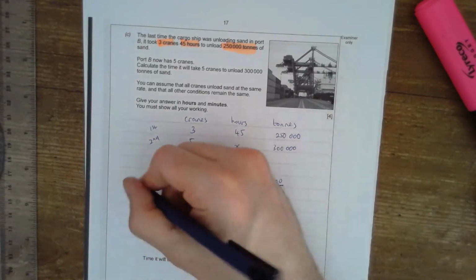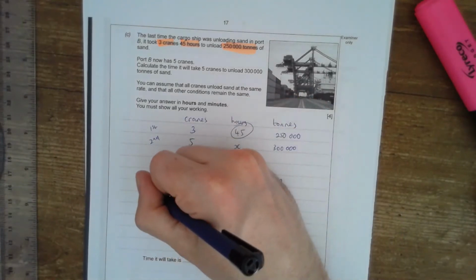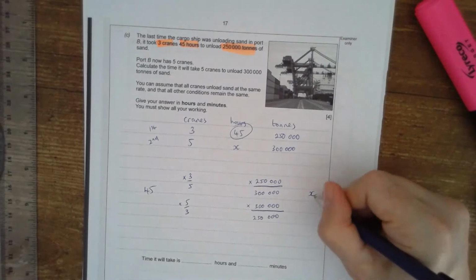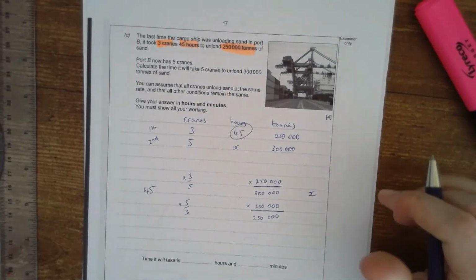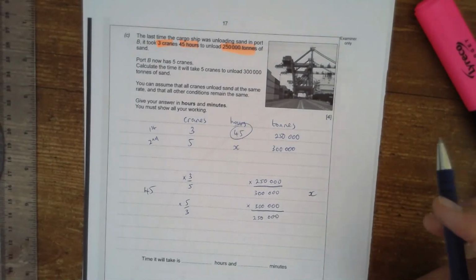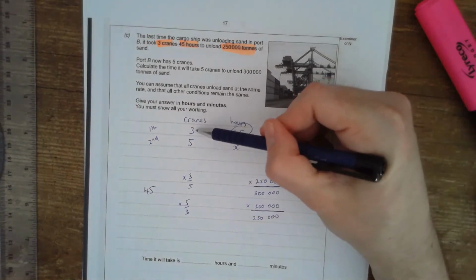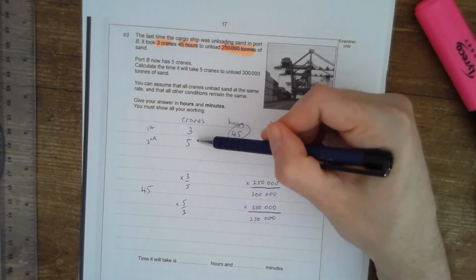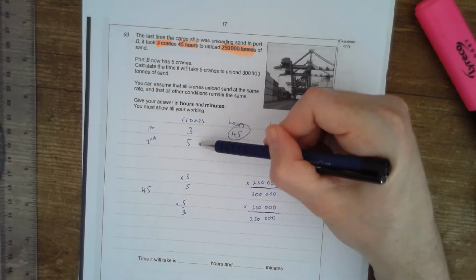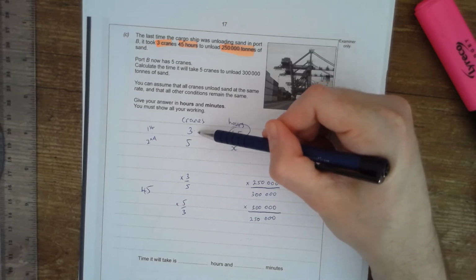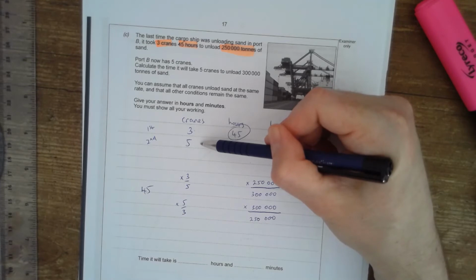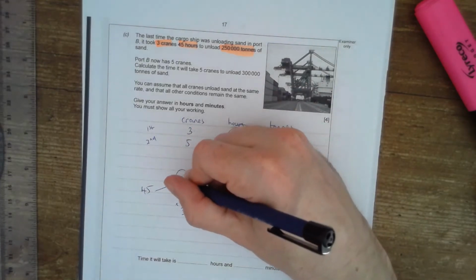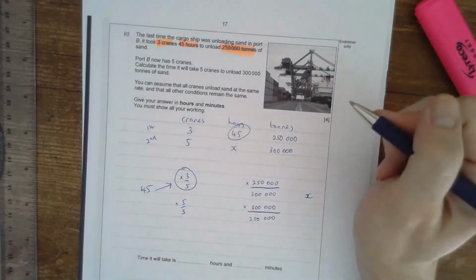Now, we know that we have 45 hours to begin with, and we want to find out how many hours it's going to take now. So what we need to do is use logic to trace our way through these steps. If I had 3 cranes, and now I have 5 cranes, is that going to take me more or less effort? Well, if I had 3, and now I've got more cranes, it's going to require less effort per crane. So I choose the lesser fraction, the smaller fraction, okay?